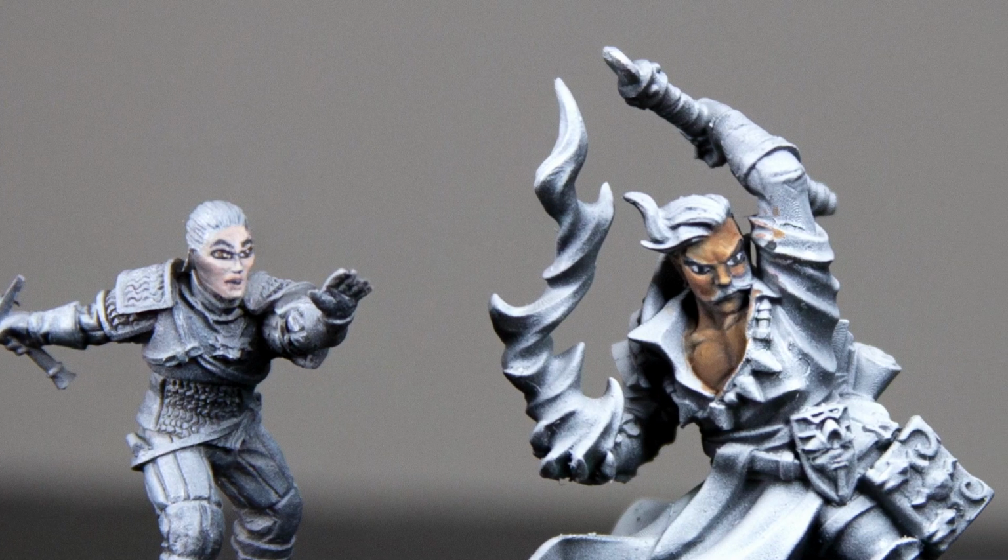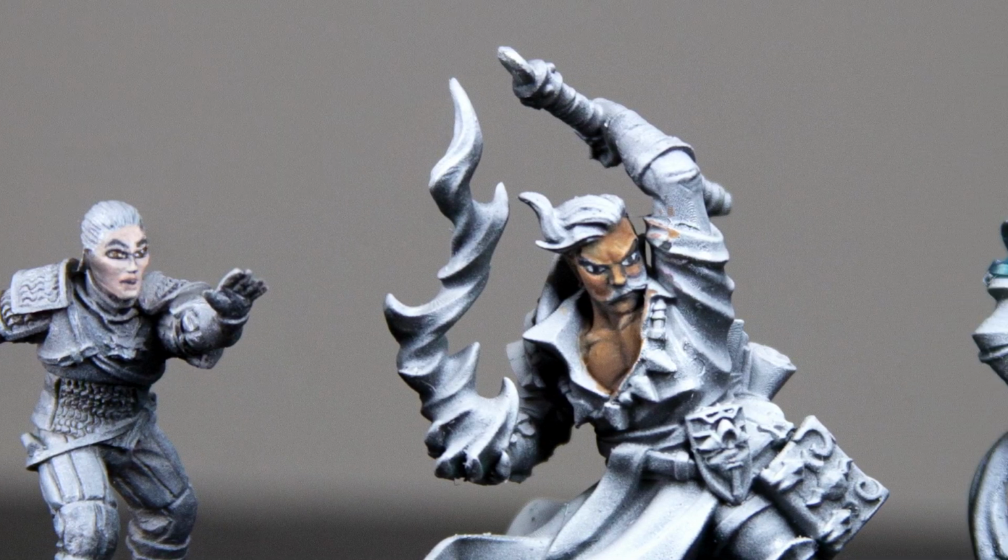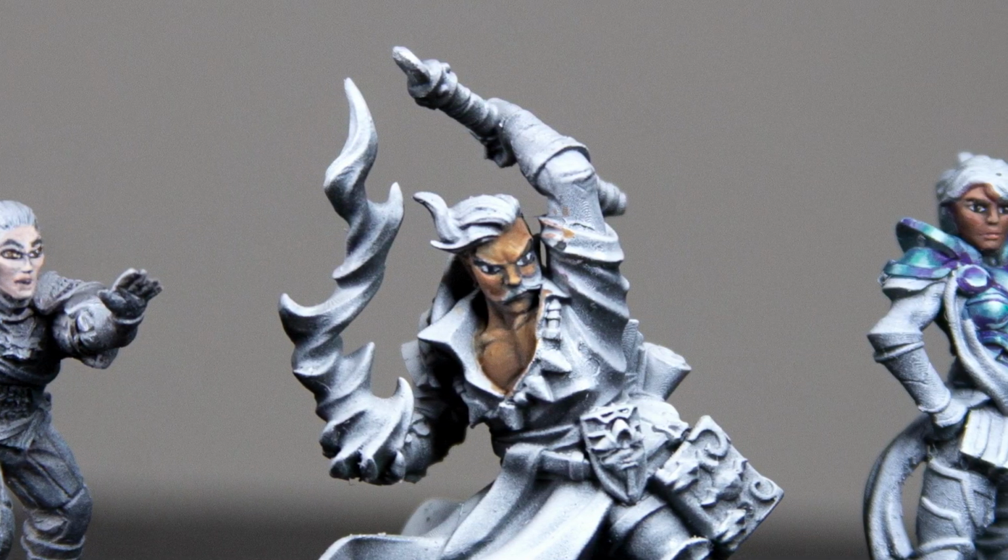In this week's video, we are going to talk about how to paint realistic and vibrant skin tones.